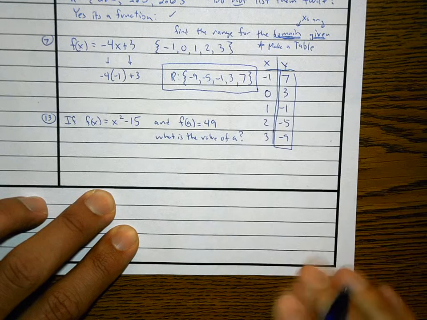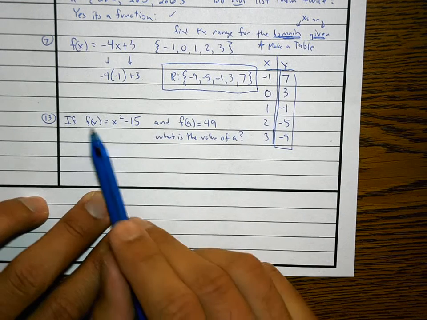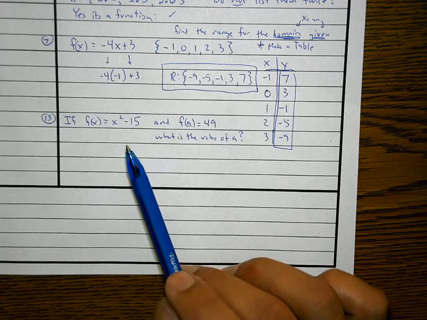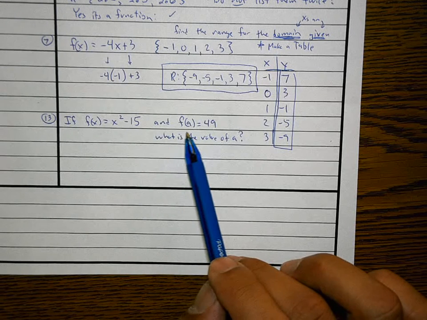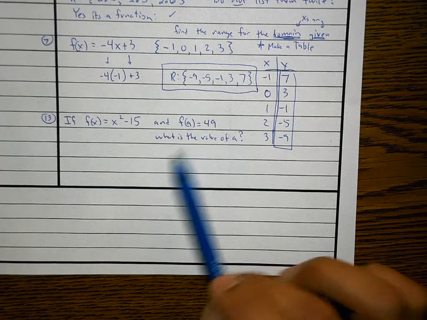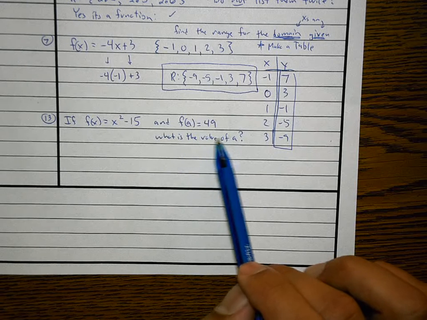Question mark. If f of x is equal to x squared minus 15 and f of a is equal to 49, what is the value of a?